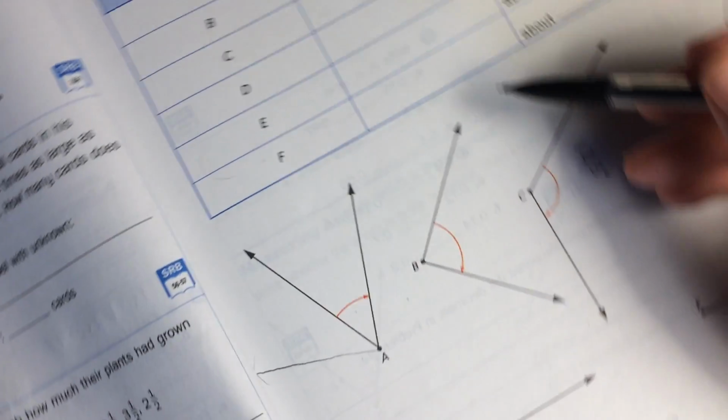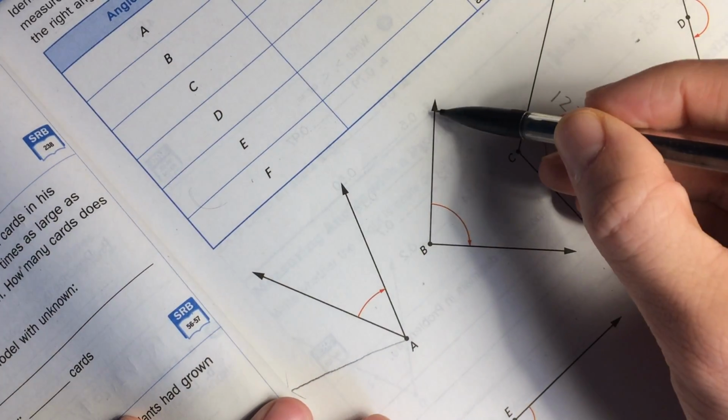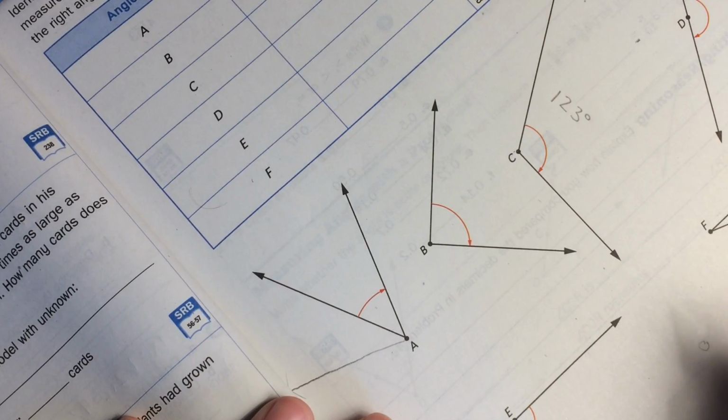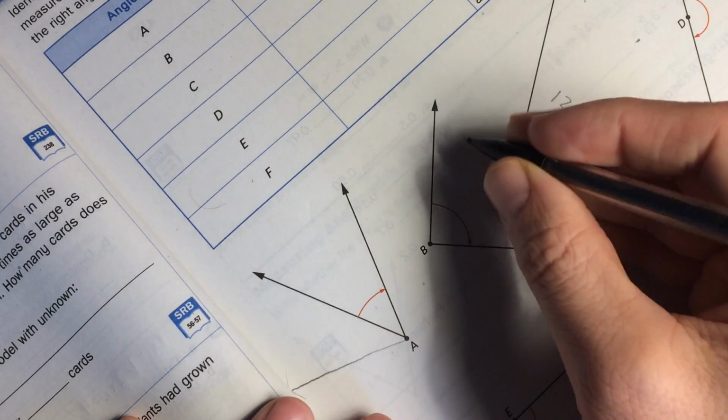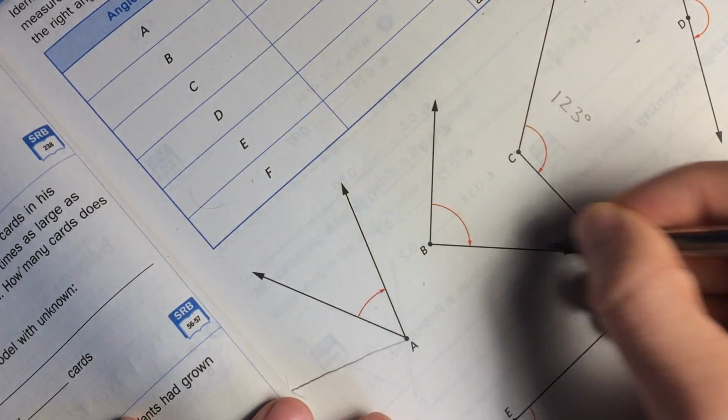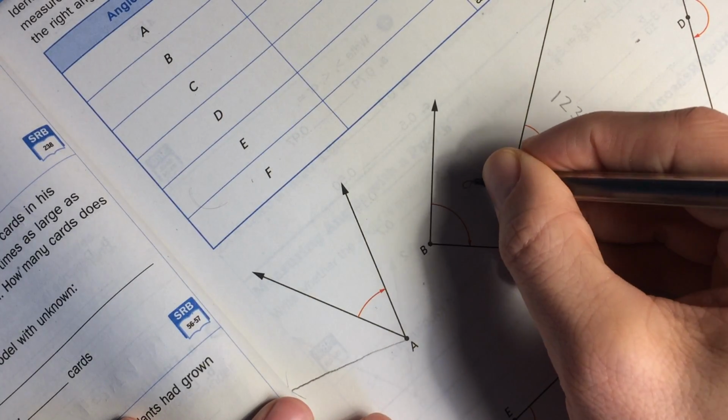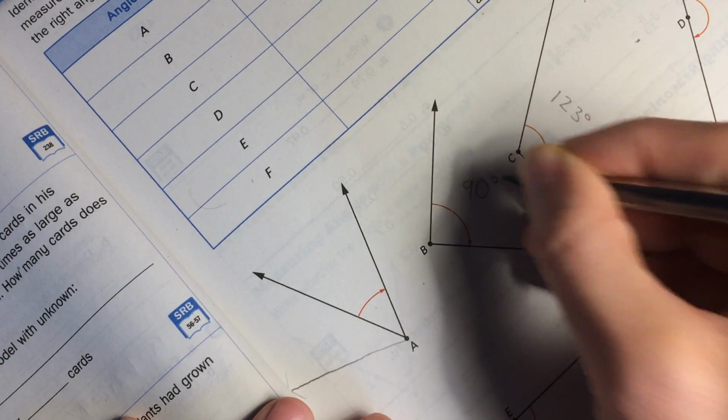For instance, we know for a fact, or almost as a fact, that this L shape is how many degrees. We know a right angle, or what appears to be a right angle, would be exactly 90 degrees.